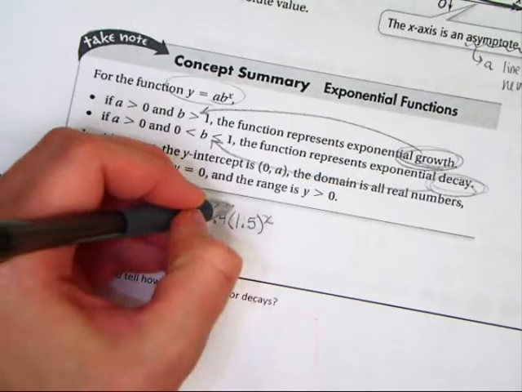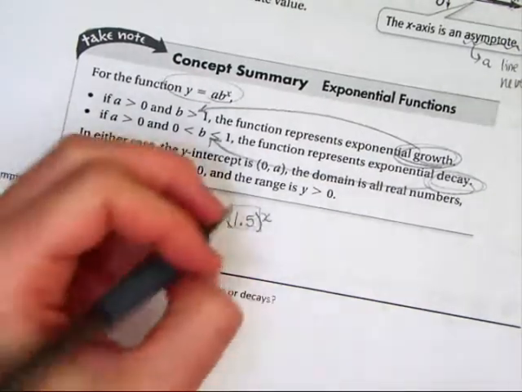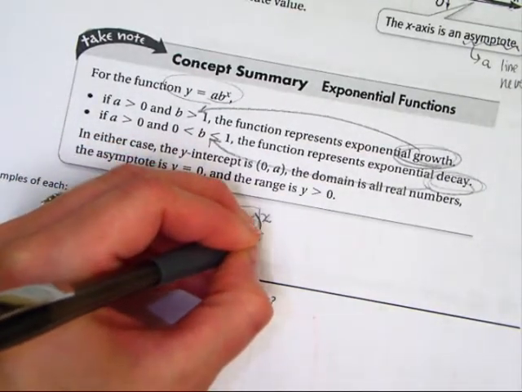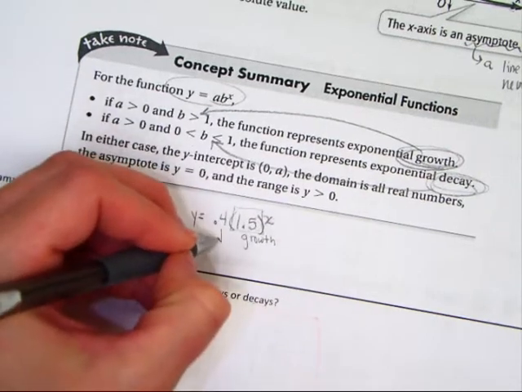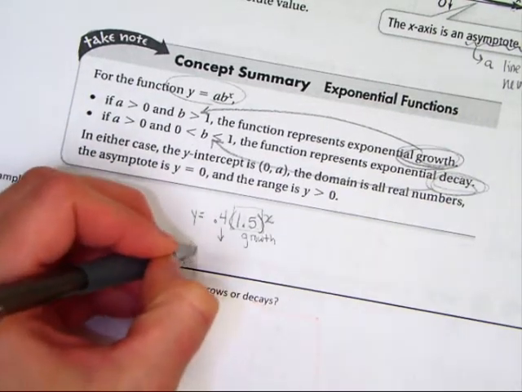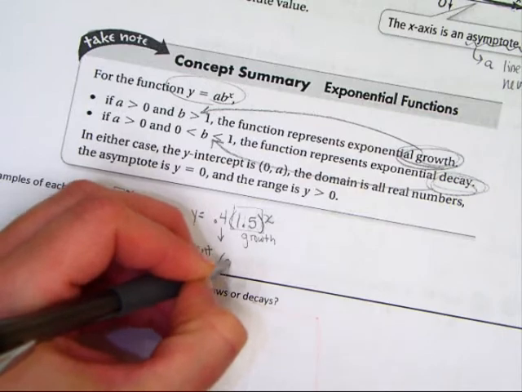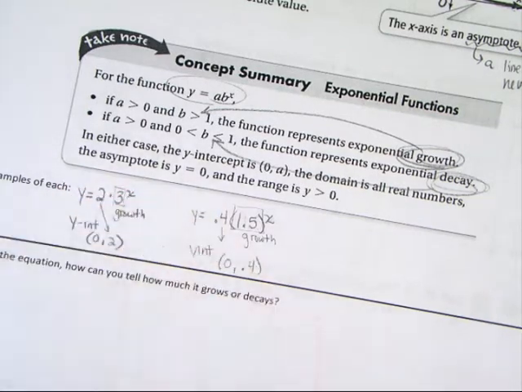Alright, you see this 1.5? That represents growth because it's bigger than 1. And you see this 0.4 out here? That's your y-intercept. It has nothing to do with growth or decay. It would just be your y-intercept.